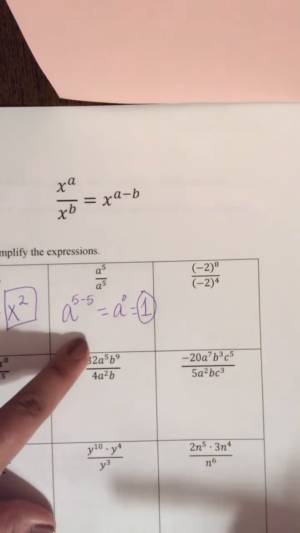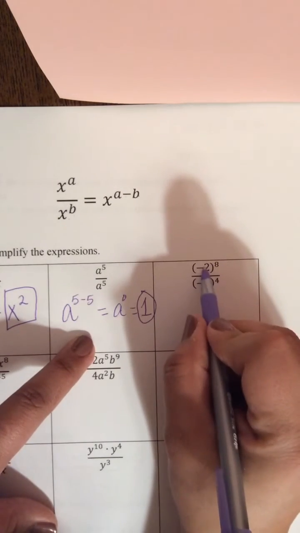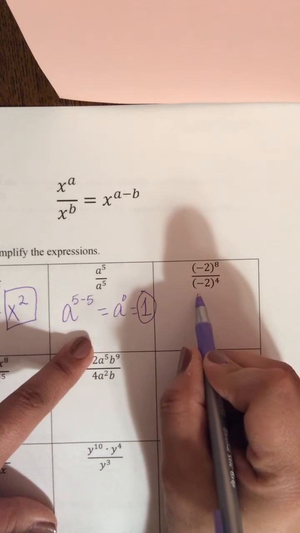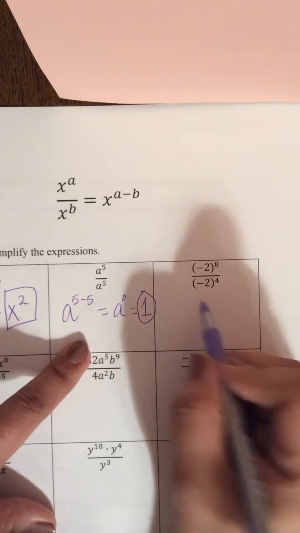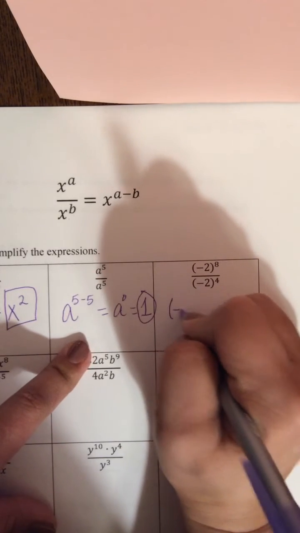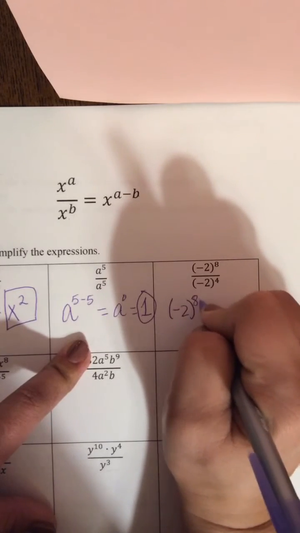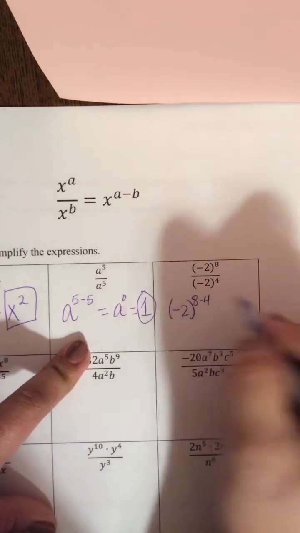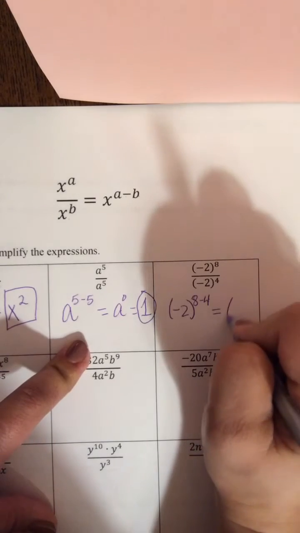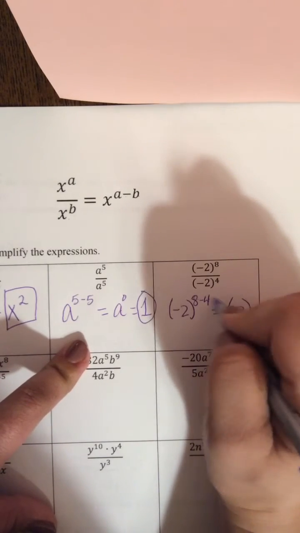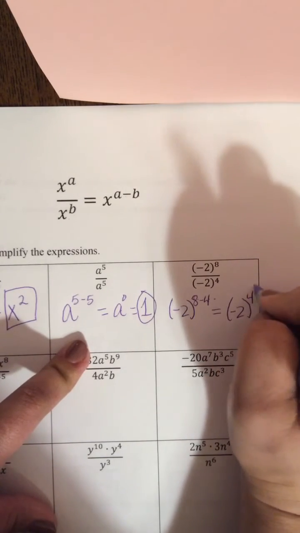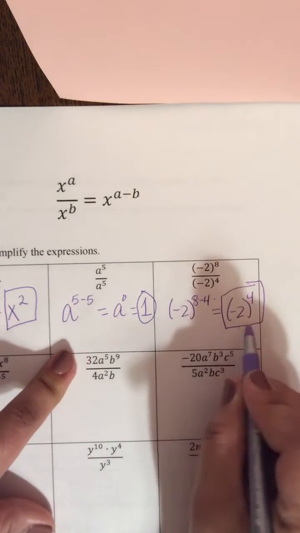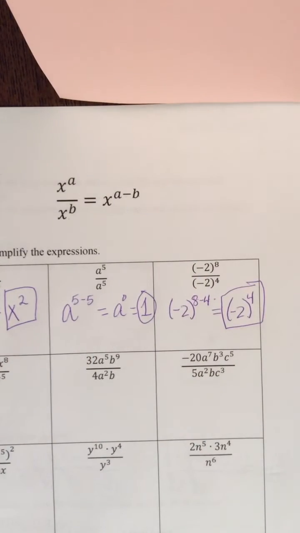We have negative 2 in parentheses. Remember that if you have a negative number in parentheses, you have to leave it inside the parentheses. So you're going to do 8 take away 4. And so that's going to be negative 2. 8 take away 4 is 4. You have to leave it inside the parentheses. If you do not put the negative 2 inside the parentheses, it will be wrong.